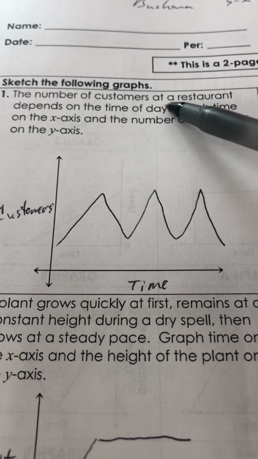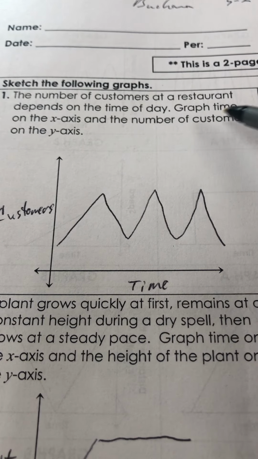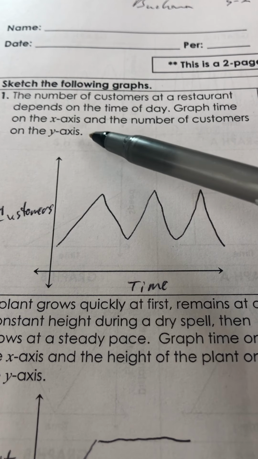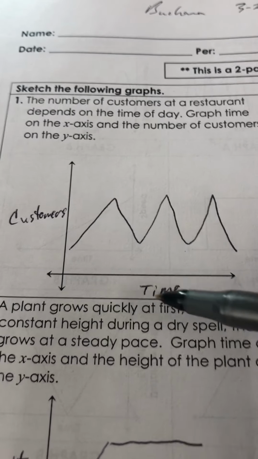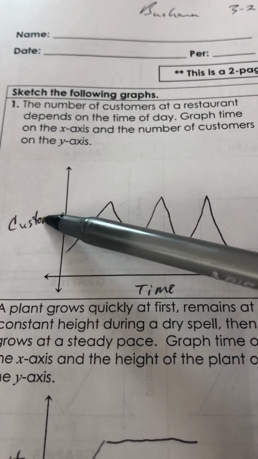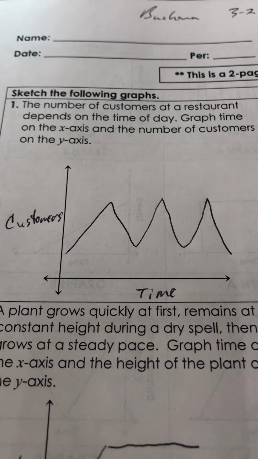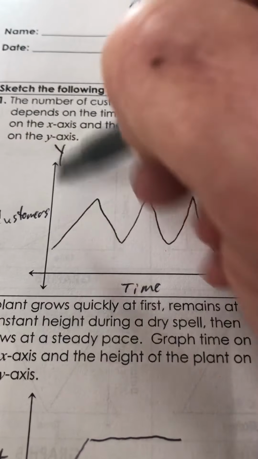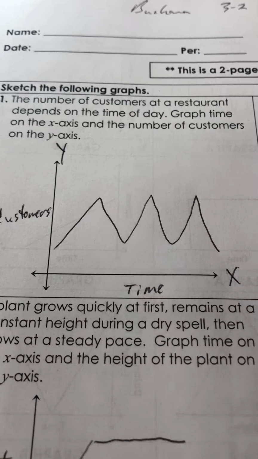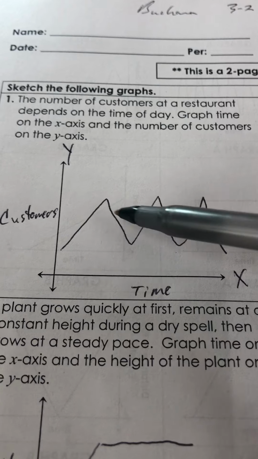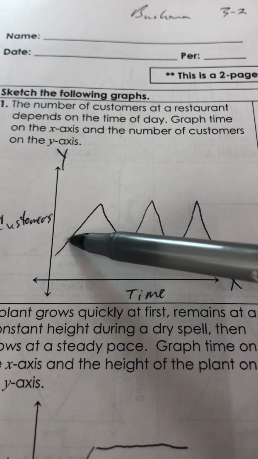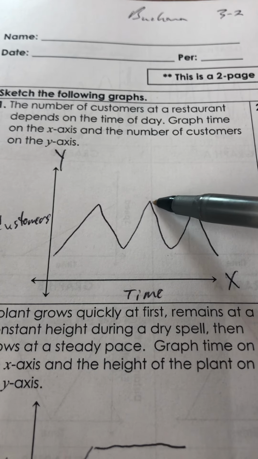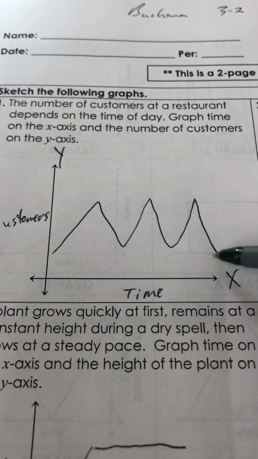The number of customers at a restaurant depends on the time of day. Graph time on the x-axis and the number of customers on the y-axis. So I have time and I have customers. This is my y, this is my x. Y is always vertical, x is always horizontal. So I'm just thinking maybe they have a rush for breakfast, lunch, and dinner. So the customers rise and then they go away. They come back for lunch and go away, and more customers come in for dinner.